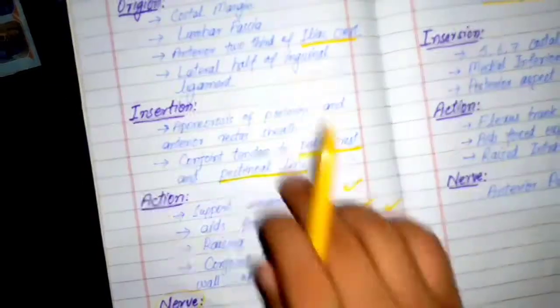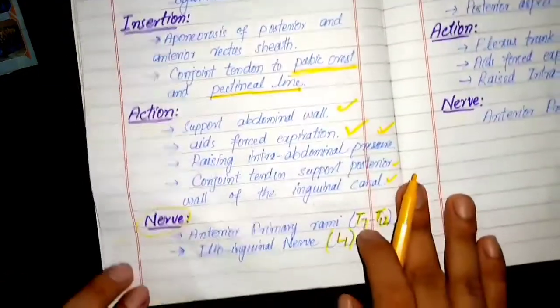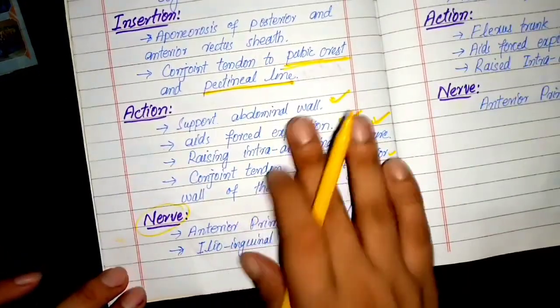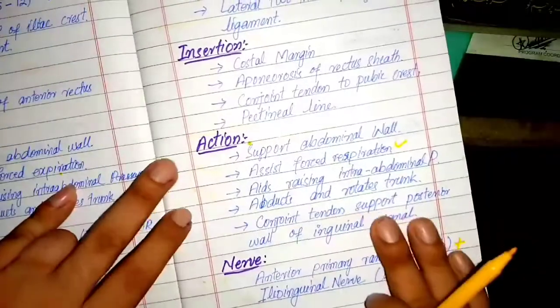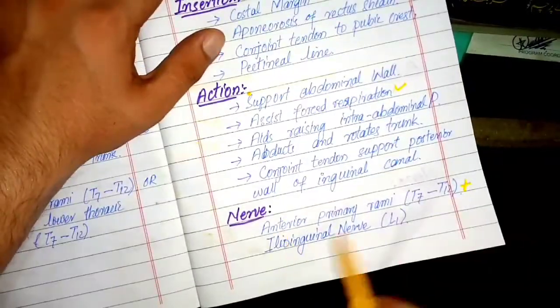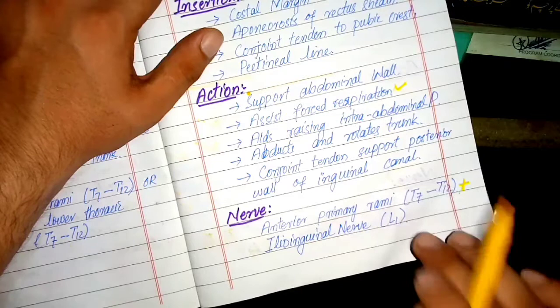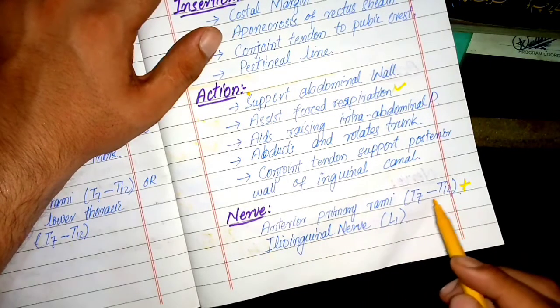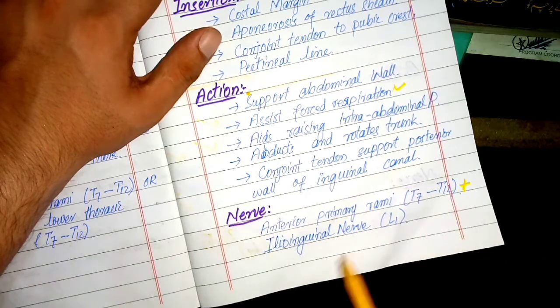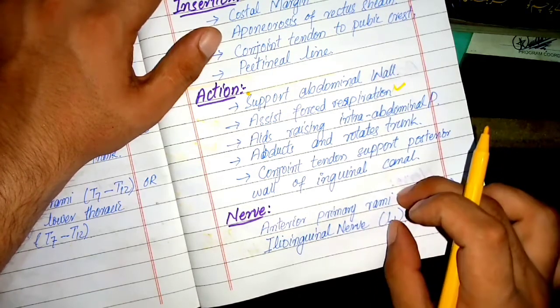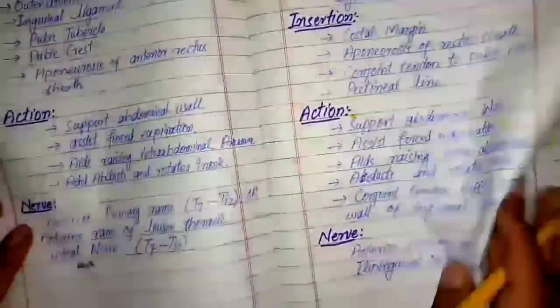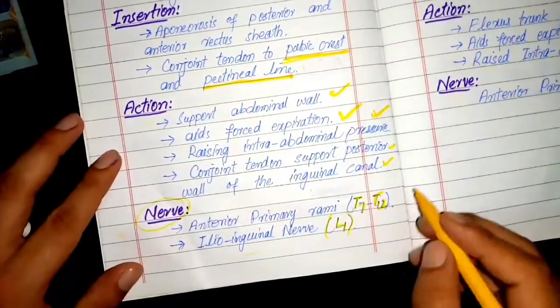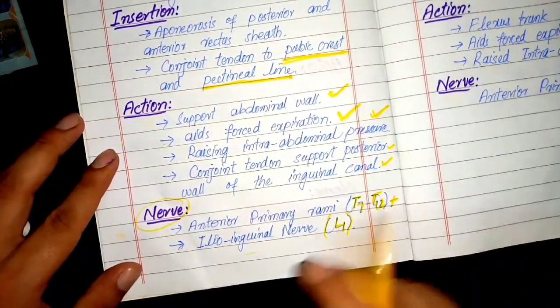Here is the nerve supply of the transversus abdominis muscle, and the second one, we talked about the internal oblique muscle, and these two muscles are actually supplied by the same nerve, right? Anterior primary rami, from T7 to T12, and the ilioinguinal nerve, this muscle is also supplied by these two nerves, right?